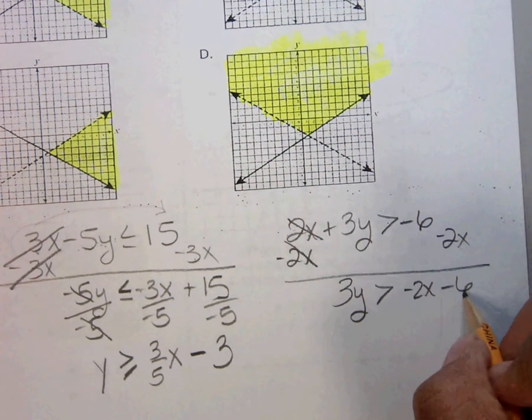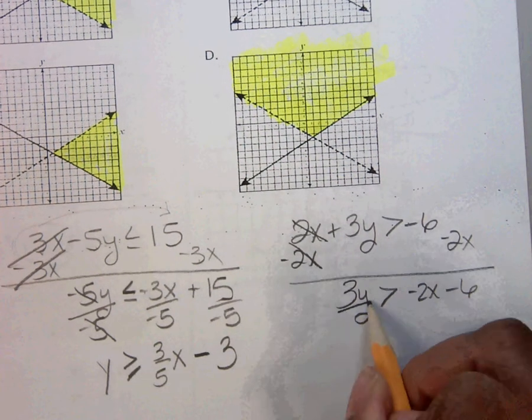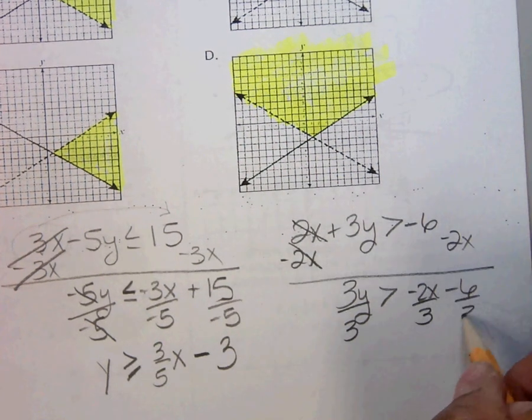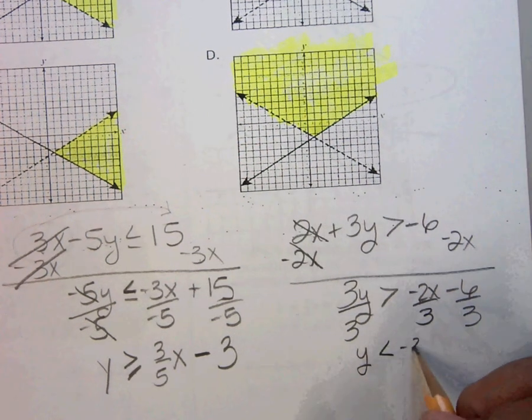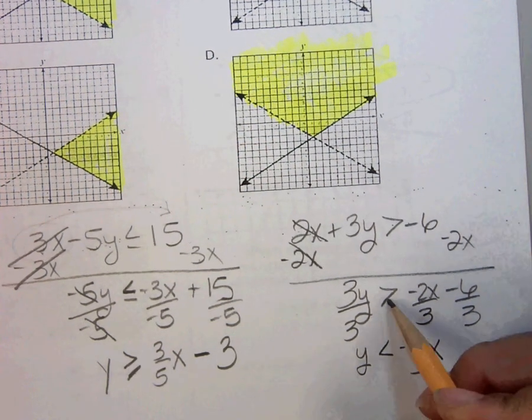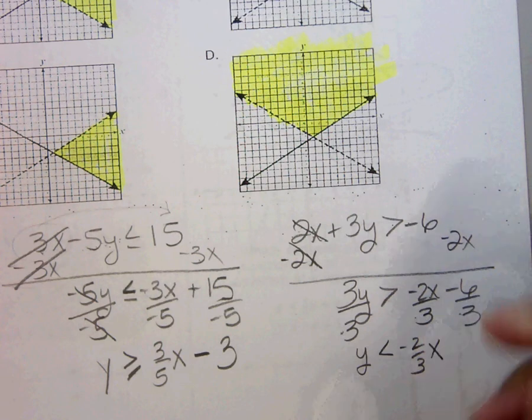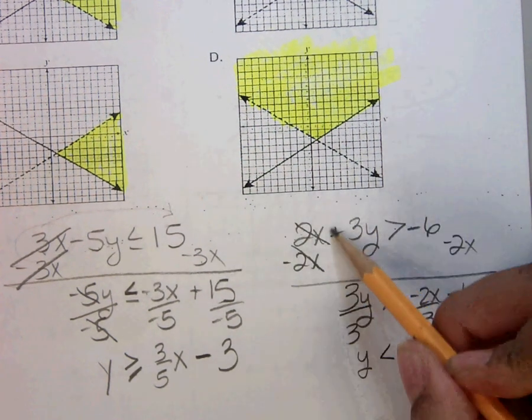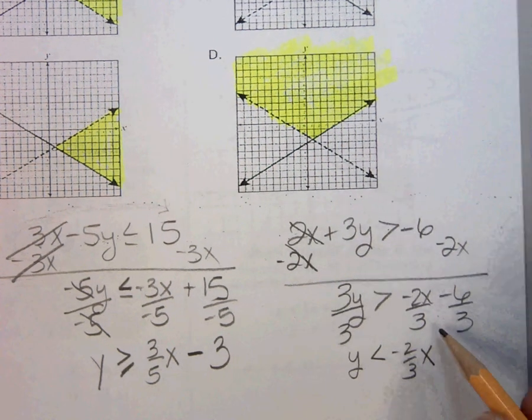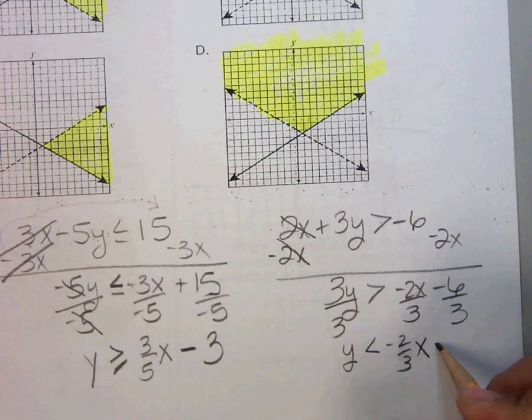Negative 2x minus 6. Divide by 3. Do you flip it this time? Of course not. You didn't divide by a negative. 3 is not negative. And then this is minus 2.